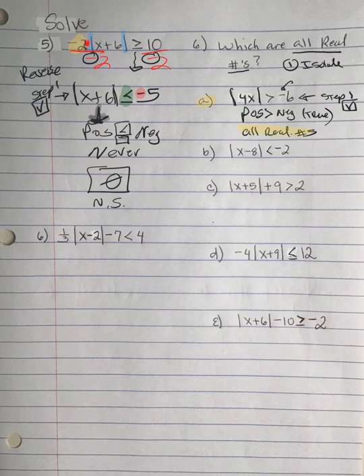Let's look at B. Notice that step 1 is already done. It's already isolated. We see that we have a negative number, so we know we have a special case. Let's do sign analysis. This absolute value is always going to come out to be positive, and we have a positive is less than a negative. Is that true? Is a positive really less than a negative? That is not true. That is false. So this is no solution. That's never going to be true. It says which ones are going to be all real numbers. This one's not all real numbers. It's actually a no solution.